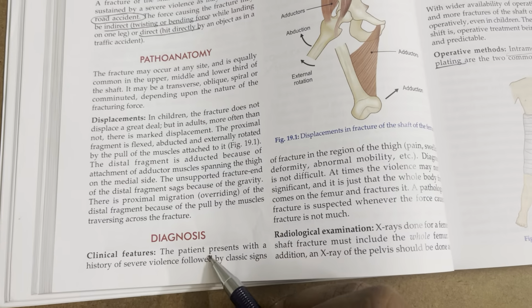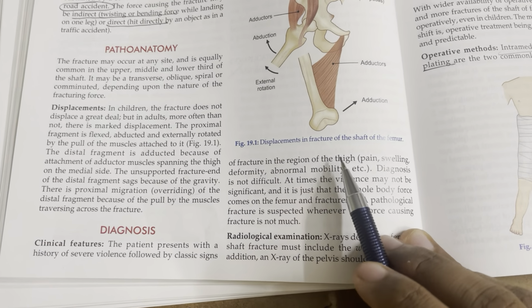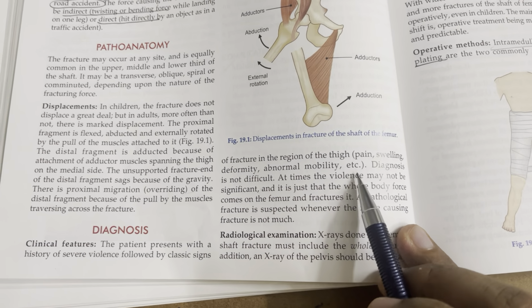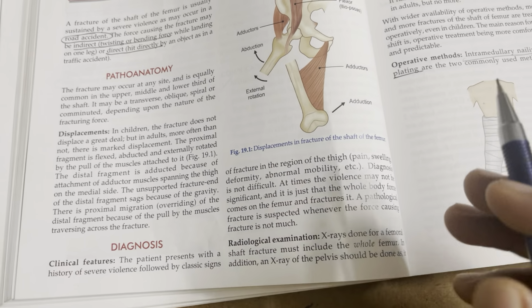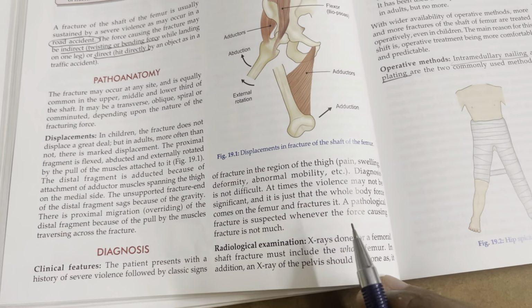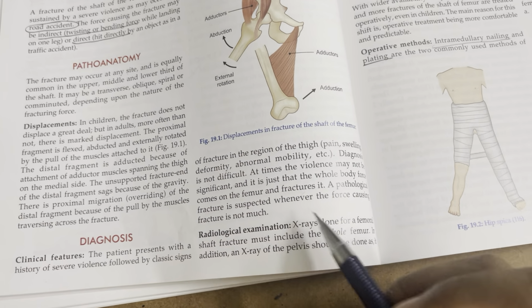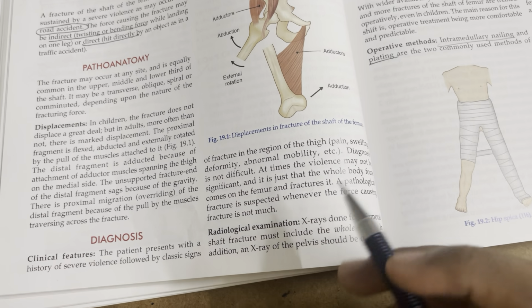Next, diagnosis. So clinical features. There is history of severe violence followed by classical signs of fracture in the region of the thigh such as pain, swelling, deformity, abnormal mobility, crepitus, etc. So diagnosis is not difficult. Sometimes the violence is not very significant, but the whole body force comes on the femur and it fractures it. But a pathological fracture is suspected whenever the force causing the fracture is not much.